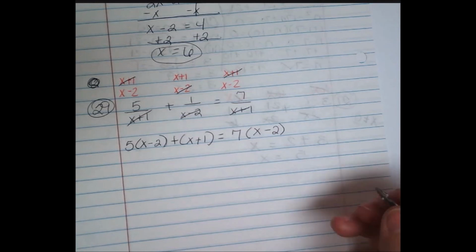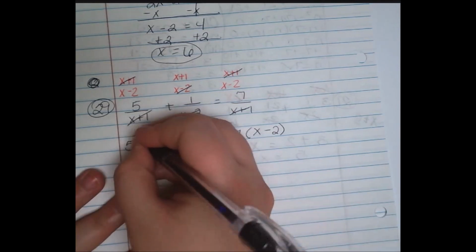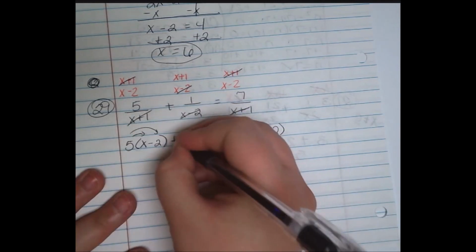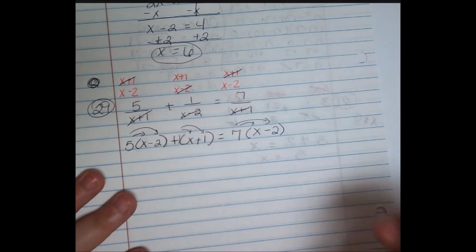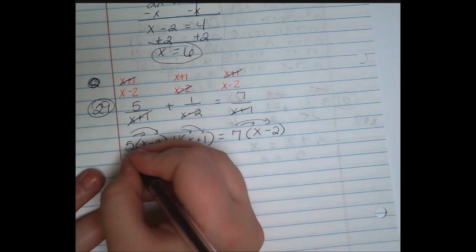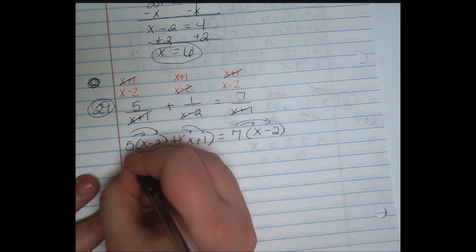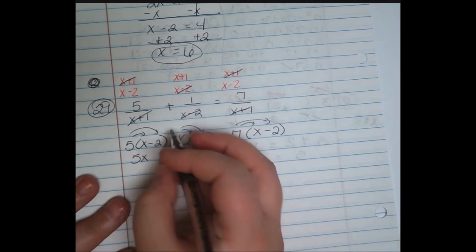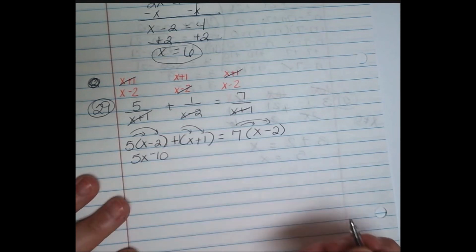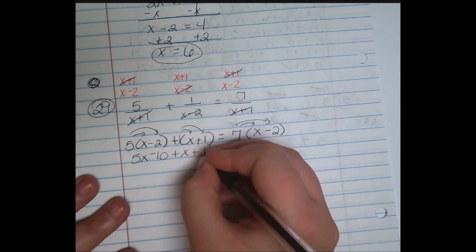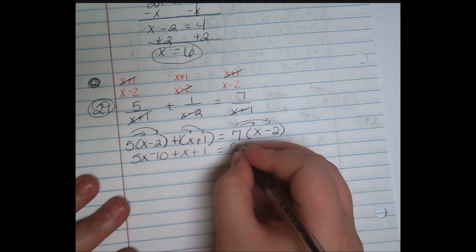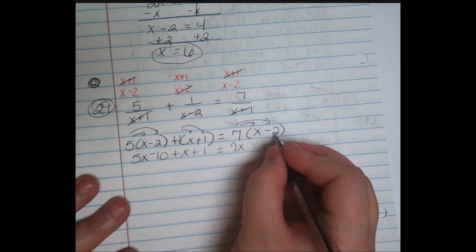We're going to distribute, this is understood to be a 1, to get rid of all of those parentheses. So 5 times x is 5x. 5 times negative 2 is negative 10. 1 times x is x. 1 times 1 is 1. 7 times x is 7x. 7 times negative 2 is negative 14.